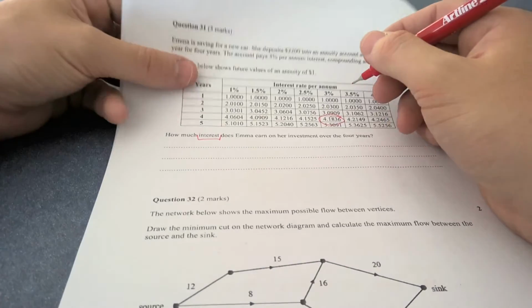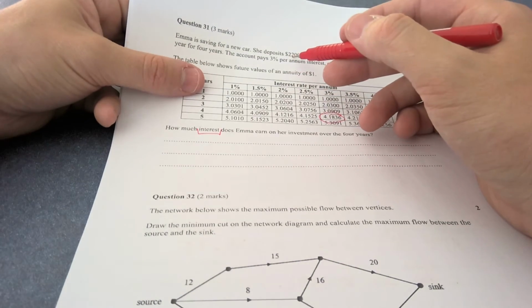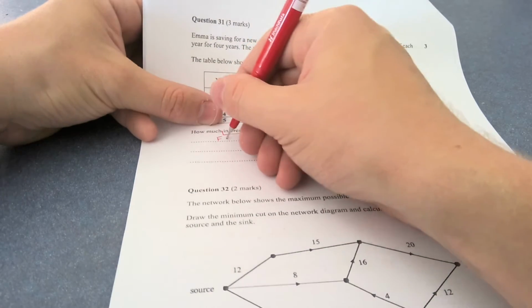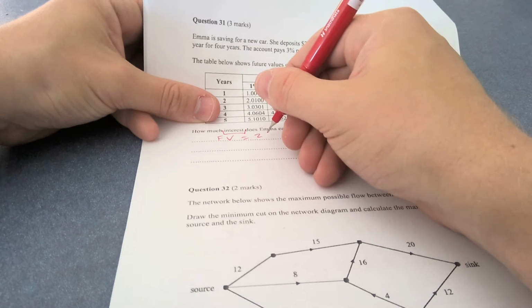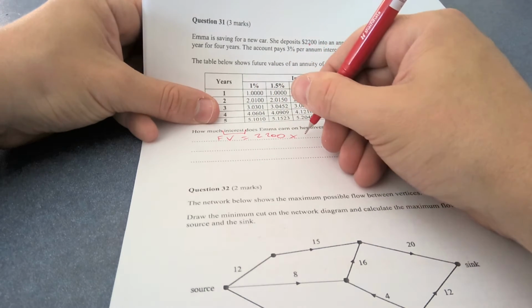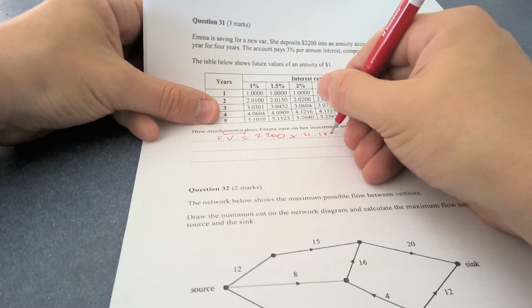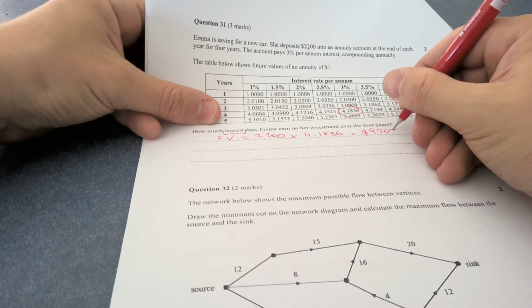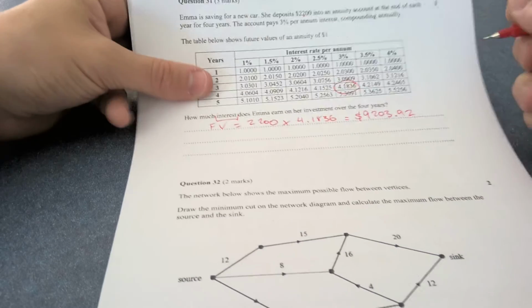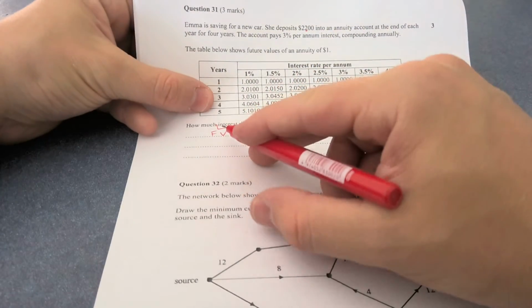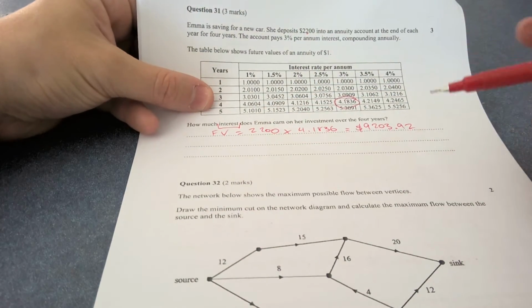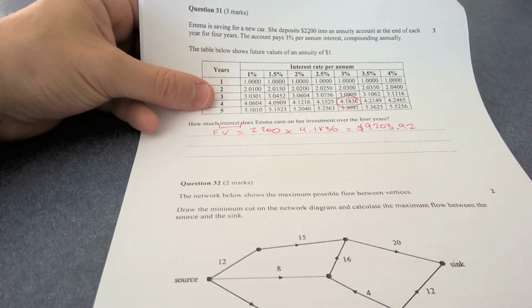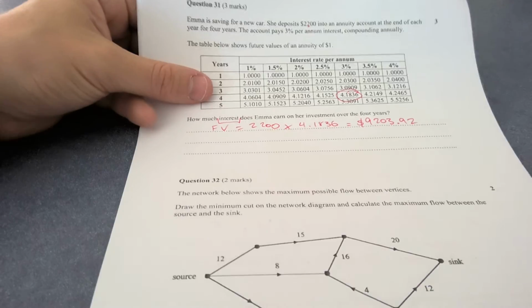4.1836, sorry. And we're just going to get that and times it by that. So the future value is going to be 2,200 times 4.1836, which gives me $9,203.92. But what we want to do is find the interest. So we're not trying to find the future value. That will give you probably 1, maybe 2 marks. Actually, that would give you 2 marks, but we need to find the interest.